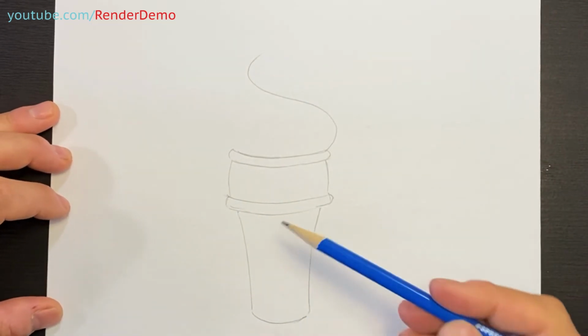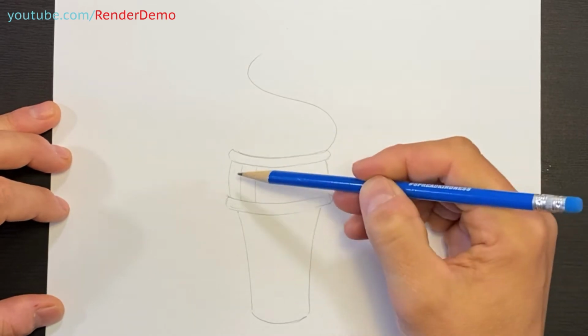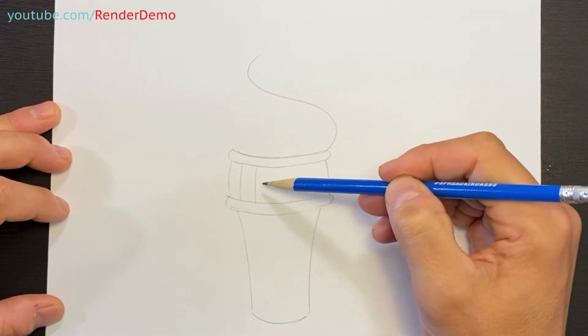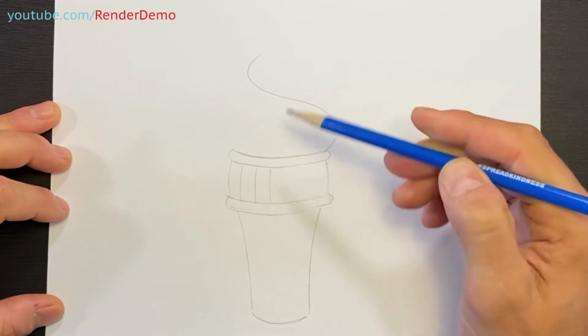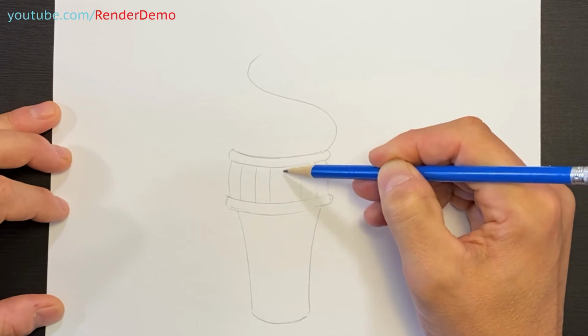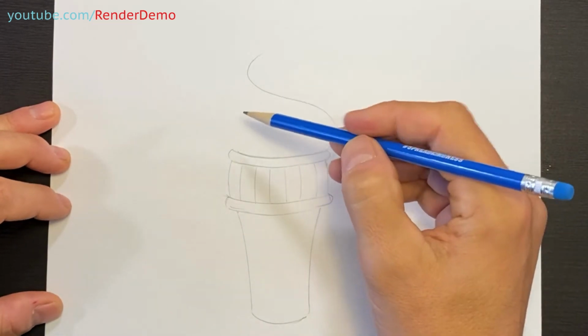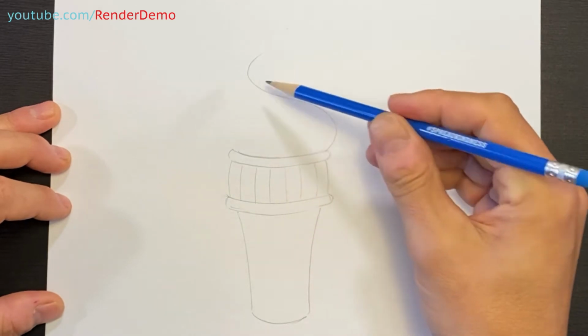For the next step, we can fill in some ribbing of the cone. So this side, I'm going to curve a couple this way. I'm going to straighten out as I get towards the middle. And on this side, we're going to curve it in this direction and go kind of straight in the middle. We're going to create a second.